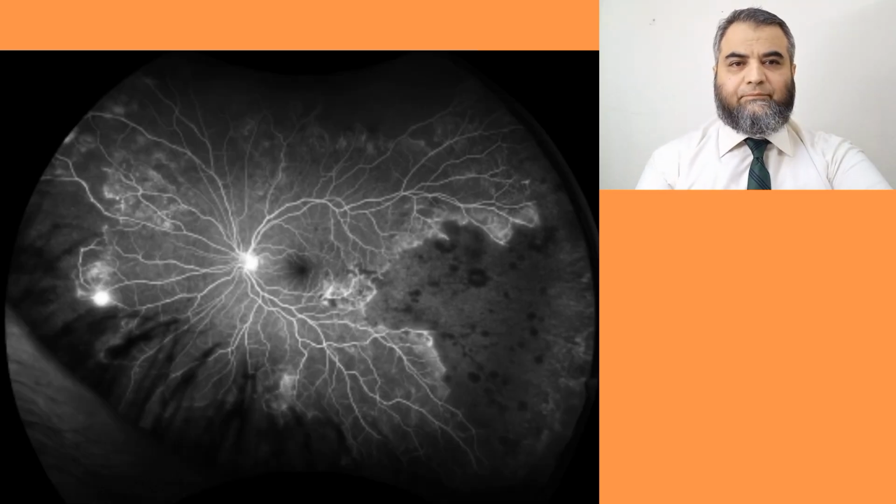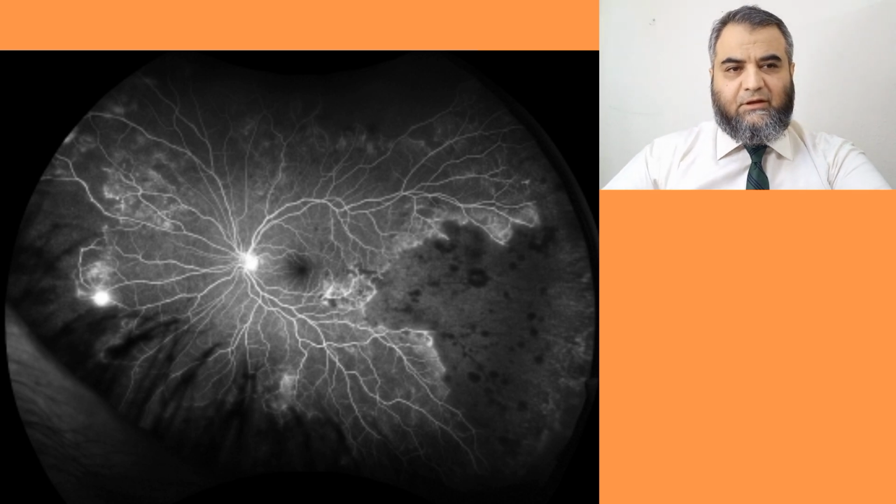This is another advanced stage of FFA. Here you can see extensive leakage occurring nasally, supratemporally, supranasally and inferiorly. The dye is now leaking from there, and the hemorrhages are showing blocked fluorescence.